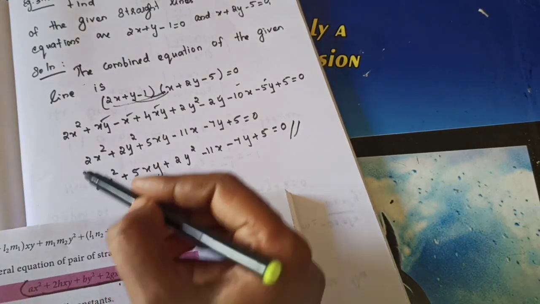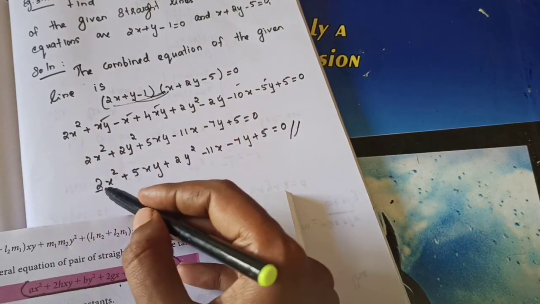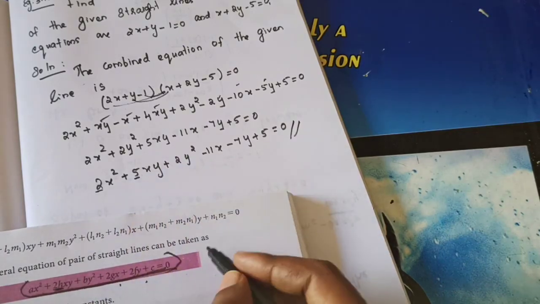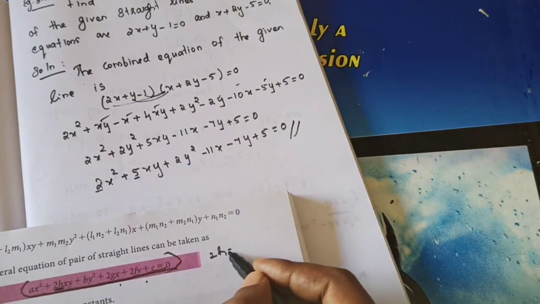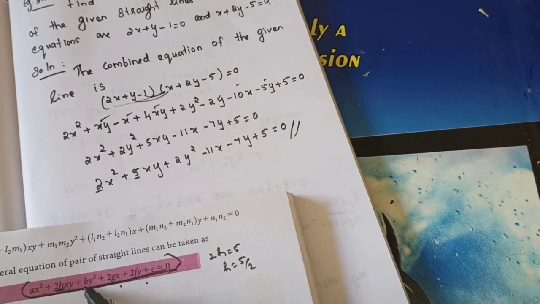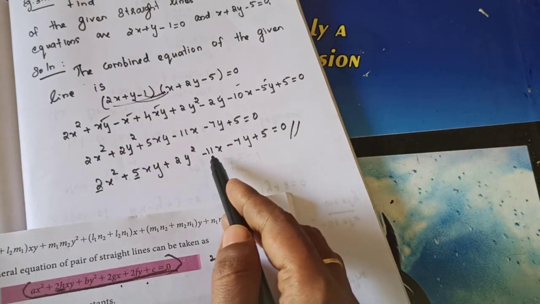Now I am asking one question. What's the a value here? 2. This is all no need, I am just saying, so next problem we'll use it. So the a value is 2, is it right? Then in the place of 2h, what is there? 5. So if we need the h value, 2h is equal to 5, h is equal to 5 by 2. Like this we will find it for the next problems. Then y square, b is there. So the b value, how much? 2. Then 2g equal to minus 11.